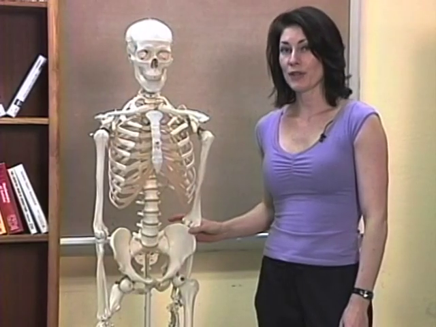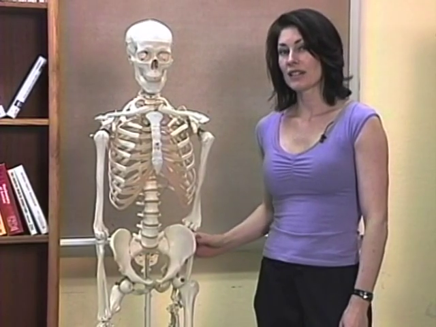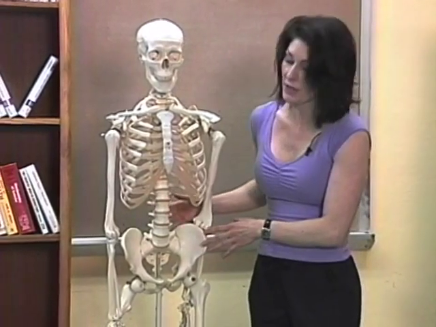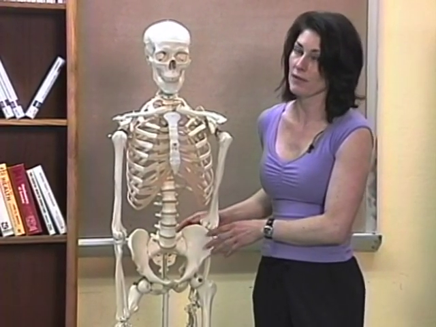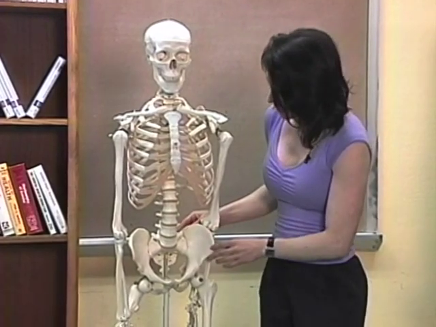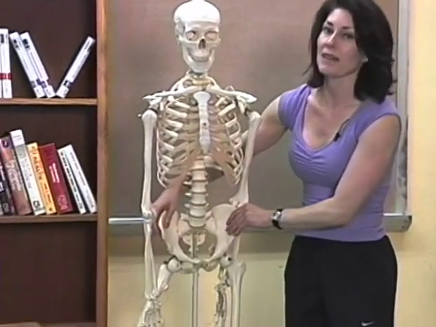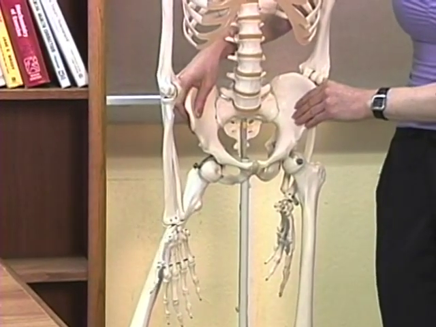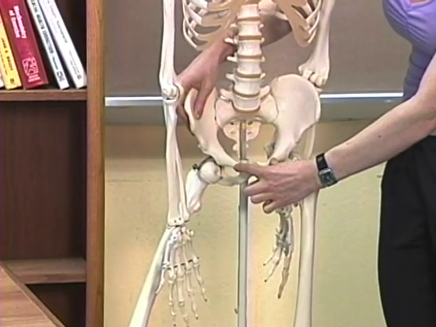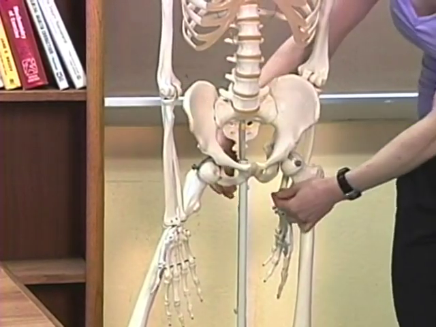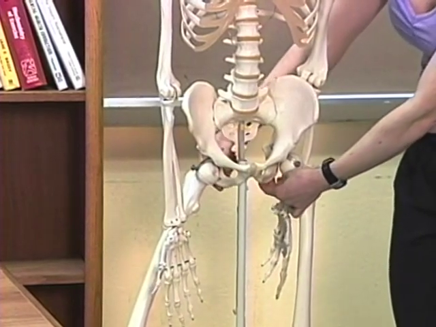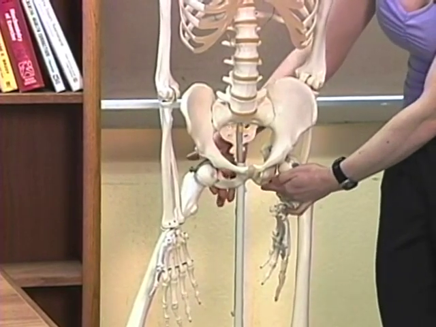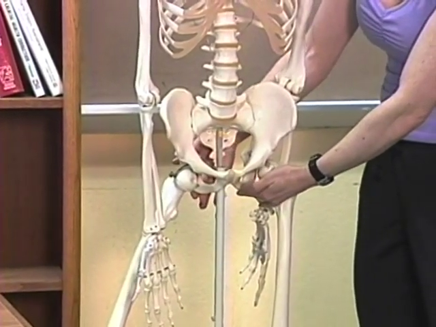I do want to point out a few things using the skeleton here to help orient you with the pelvic region. First, you'll notice that the pelvic region is made up of a combination of bones. Now, we have these wing-shaped bones. These are called the ilium. And we also have a pubic bone, which is more anterior. And then we also have the ischium, which is inferior and posterior. And the ischium, namely the ischial tuberosities, are the actual bones that we sit on when we're in the sitting position.